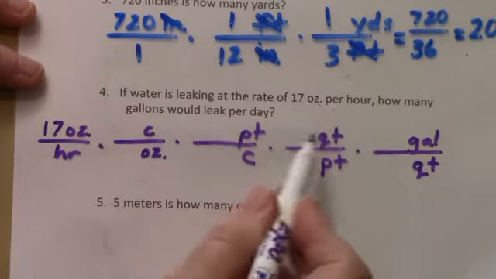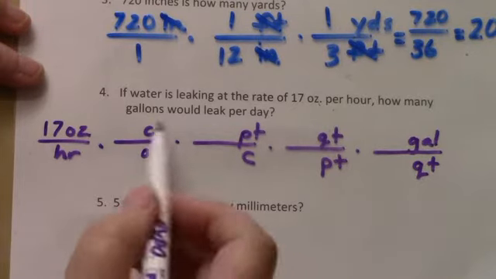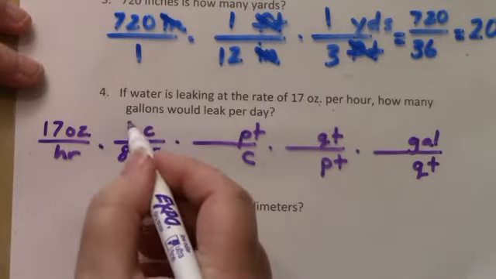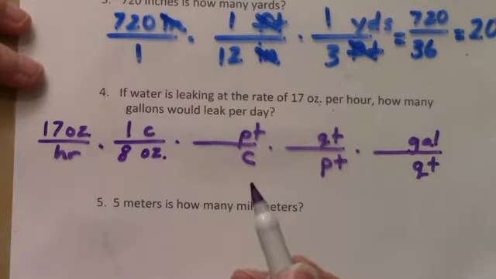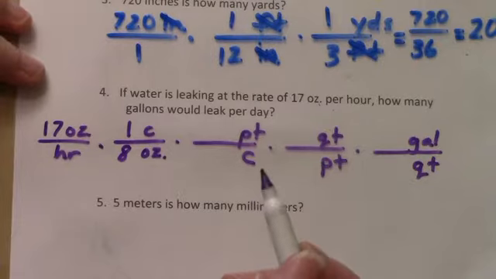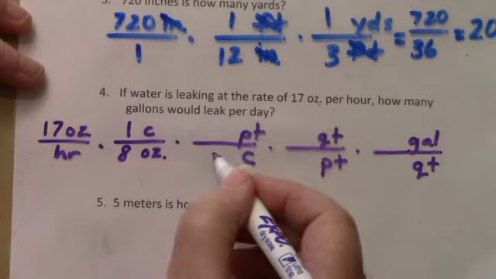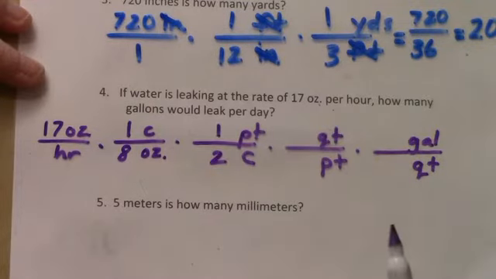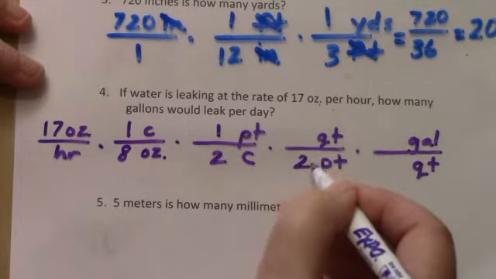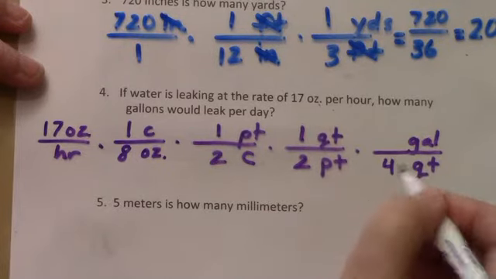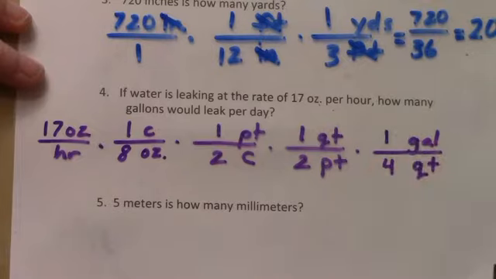Now we have to figure out what our multipliers are. Well, how many ounces are in a cup? It's 8. It's okay if you don't understand or don't remember all of these conversions. I'll just tell you what they are. How many cups are in a pint? There are 2 cups in 1 pint. There are 2 pints for every 1 quart. And there are 4 quarts in 1 gallon.